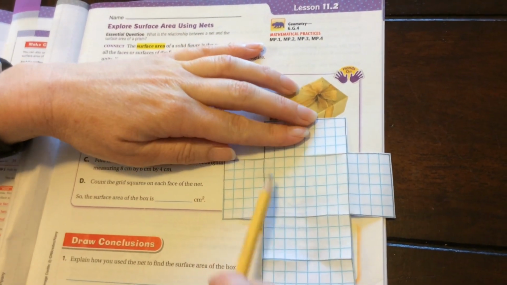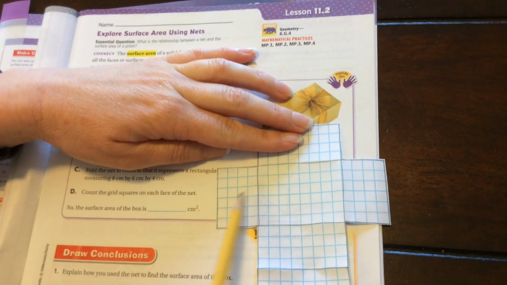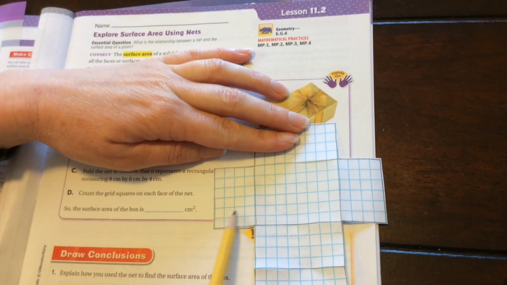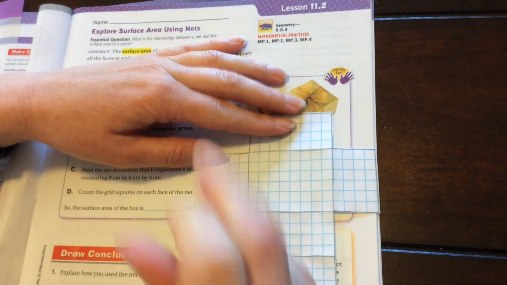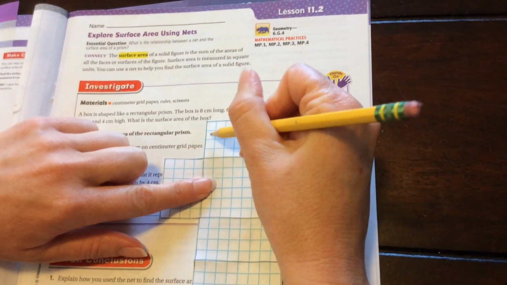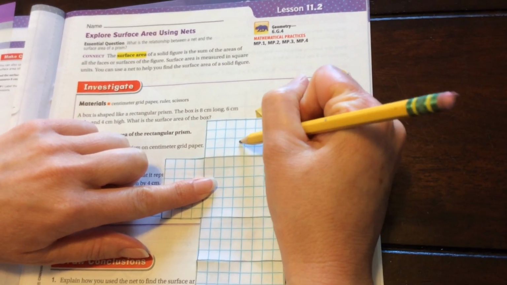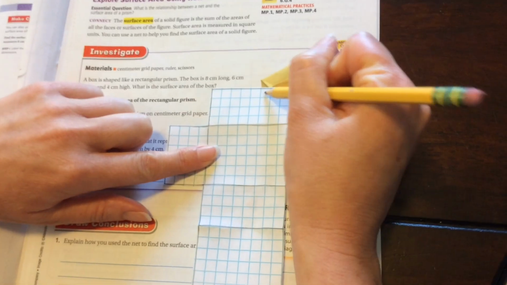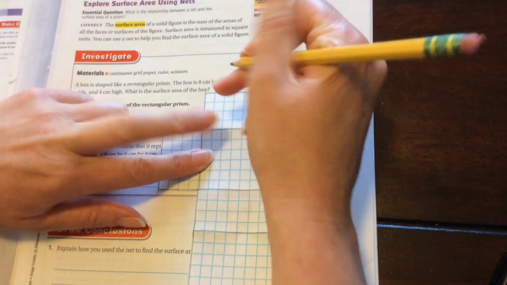So this first face is going to be 1, 2, 3, up to 24. So I'm going to write 24. That one's 24. This next one, counting up, is 32.